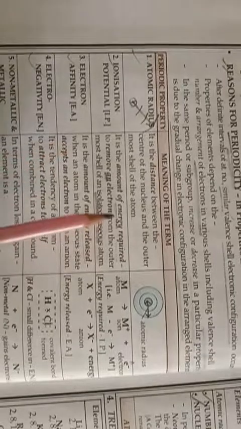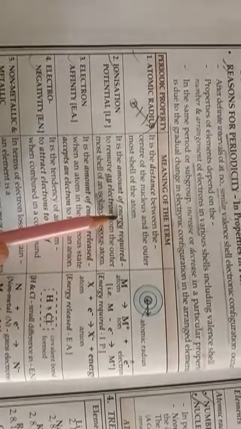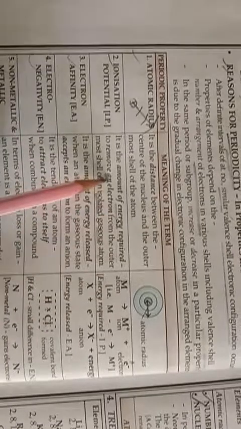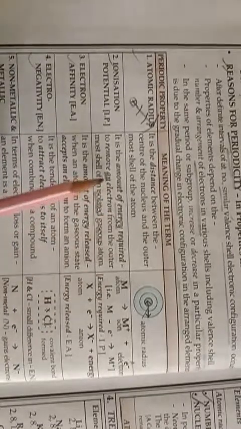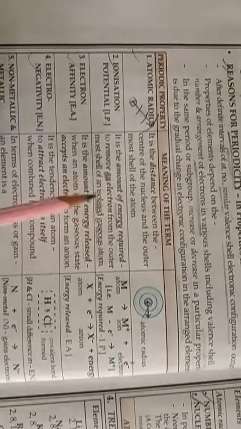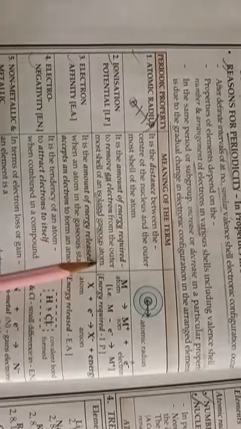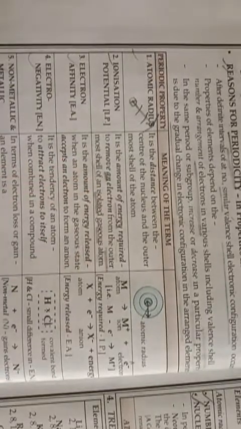Okay, so it is the energy required when an electron is taken out from any atom in its isolated gaseous state. This electron will come out from the outermost shell of the atom.